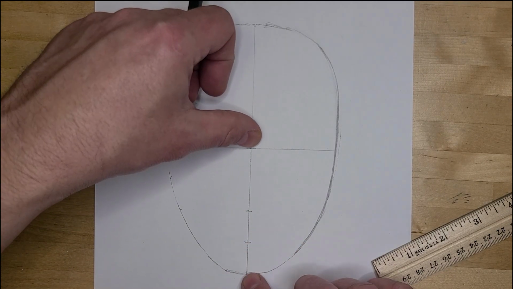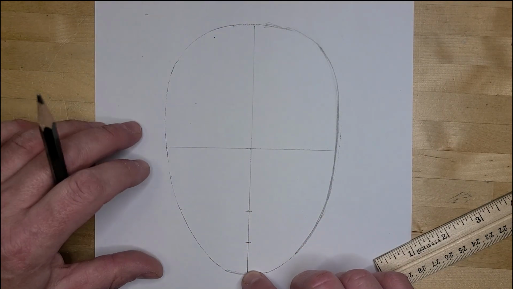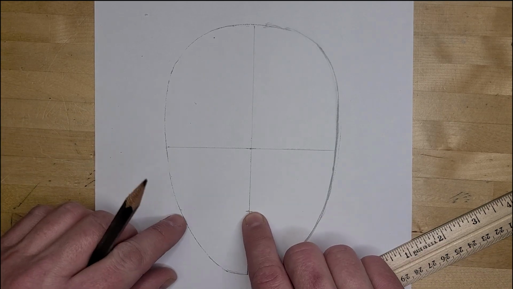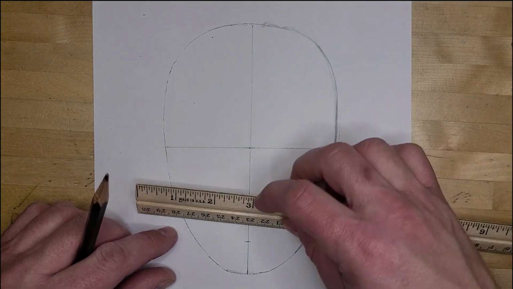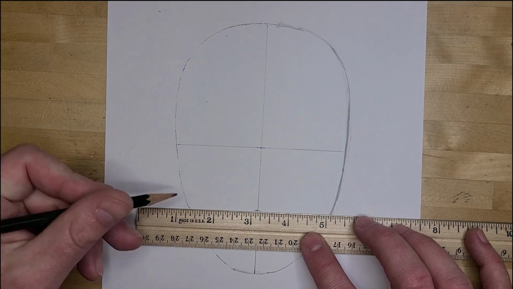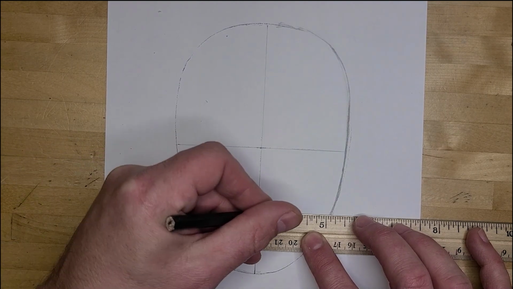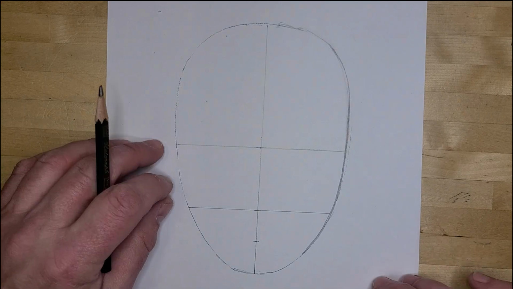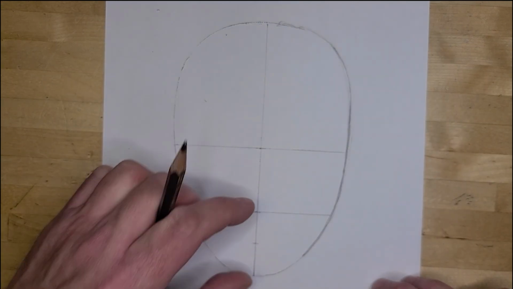And then there is another line right here. This one is halfway between the eye line and the chin. And so this one is considered to be for the bottom of the nose and for the bottom of the ears along the side of the head. So all you have to do is to simply go ahead and draw that line all the way across as well.